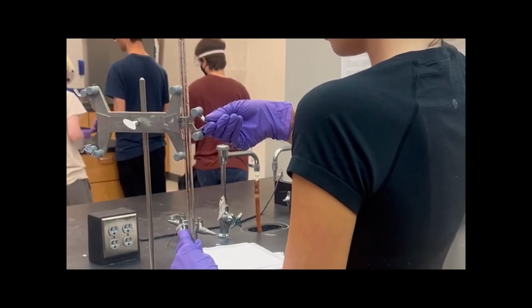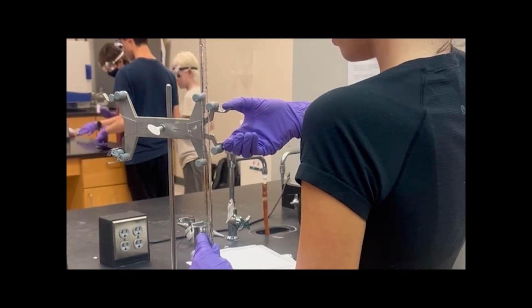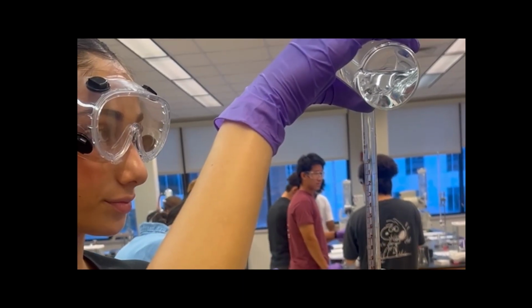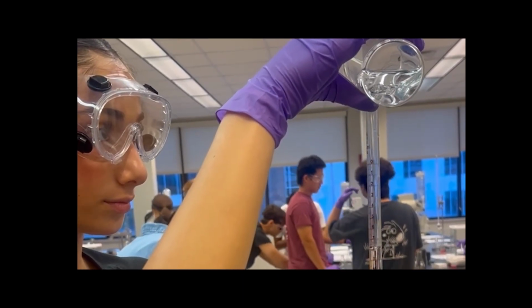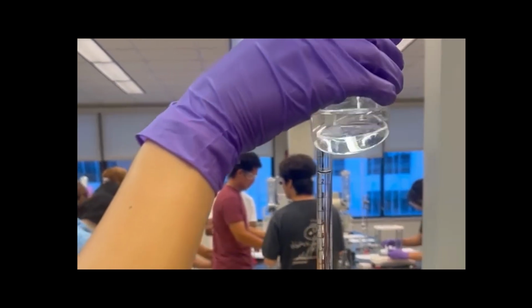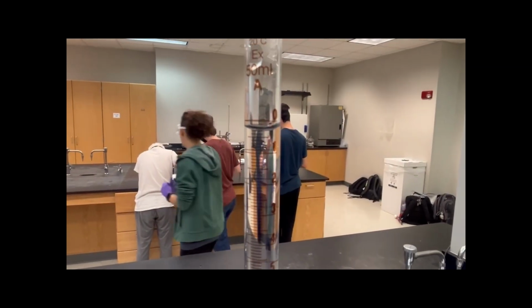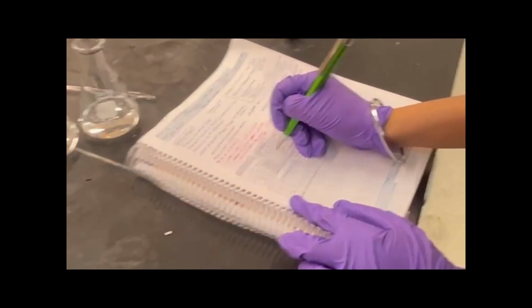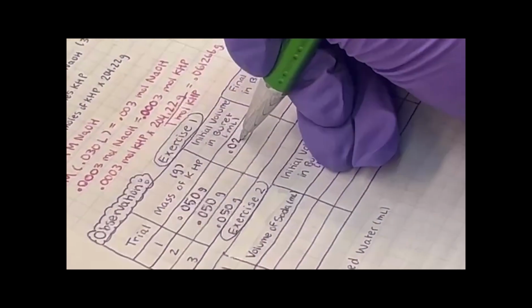Remember that molarity is measured as moles divided by volume in liters. Now that we have the moles of NaOH, we need to complete our titration to find the liters of NaOH delivered. We record to 1 degree of uncertainty to provide a reliable range of possible values and increase validity of the data by accounting for systematic or human error.